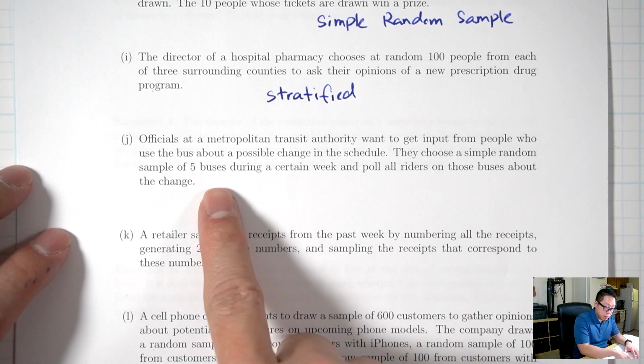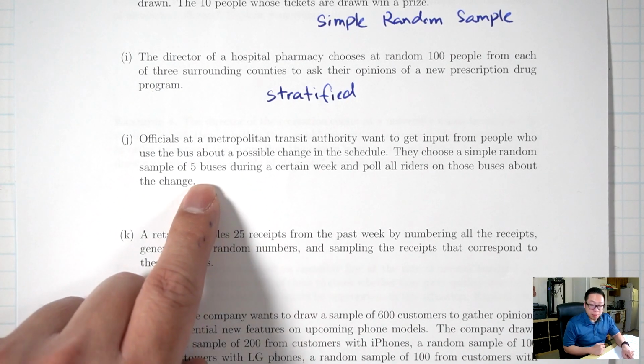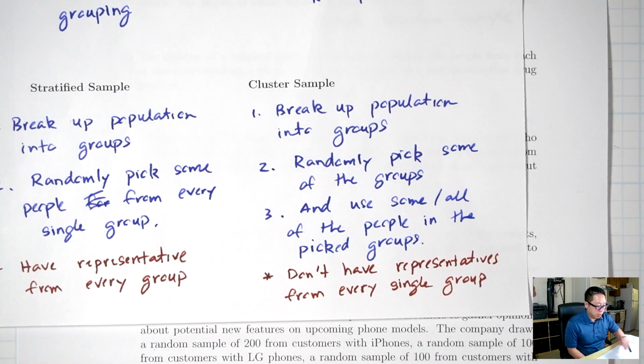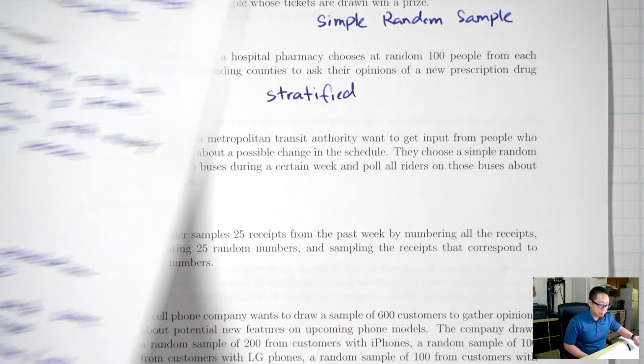They chose 5 buses, and then they polled people in those buses. There are probably way more buses than 5, right? So we only have representatives from these 5 buses, and there are way more buses in this city. So we don't have representatives from every single bus, which would make this a cluster sample.